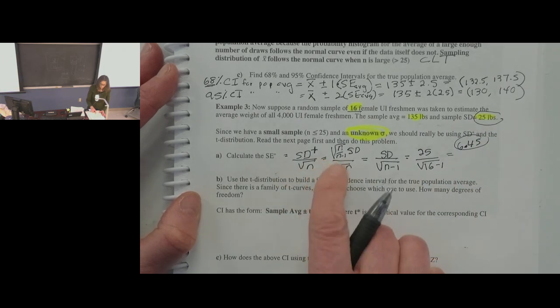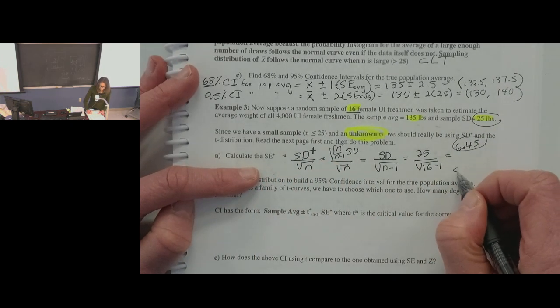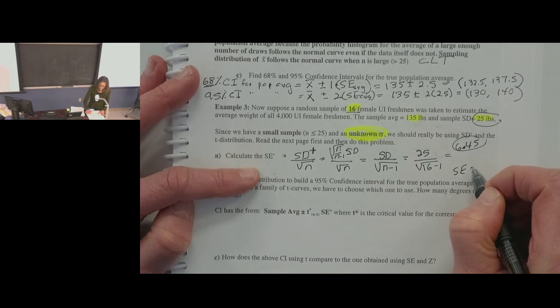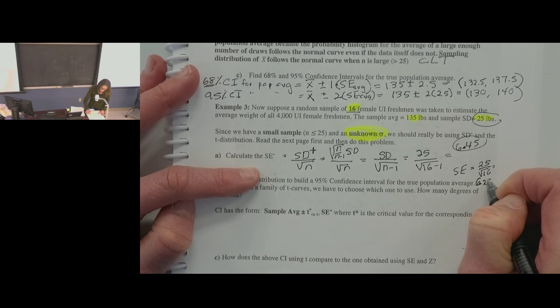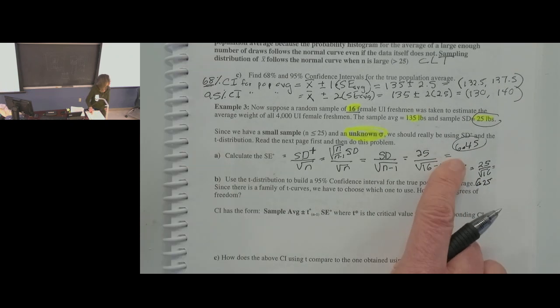If you didn't do that, that's what SE. If you just did the regular one, it would just be what? SE would be 25 over the square root of 16. And that's 6.25. So you can see the difference. That's what we're doing. It's just a little bit bigger.